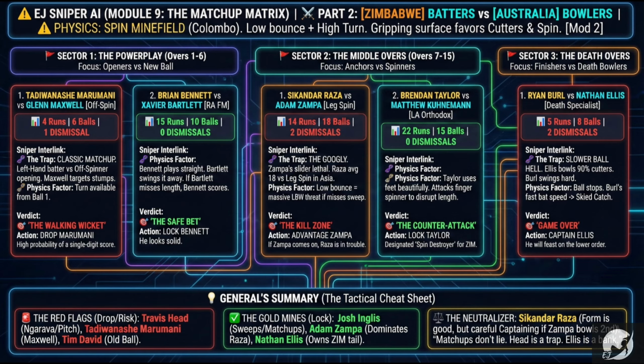Sector 3, the death match. Ryan Burrell versus Nathan Ellis. Verdict: game over. Burrell tries to swing hard. Ellis bowls 90% slower balls. The result: a skied catch to long on. The sniper's cheat sheet: Maxwell kills the openers. Zampa kills the captain, Raza. Ellis kills the tail.